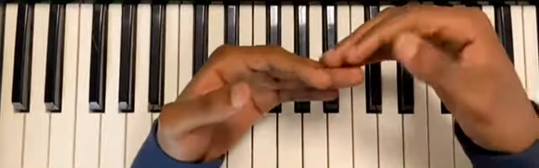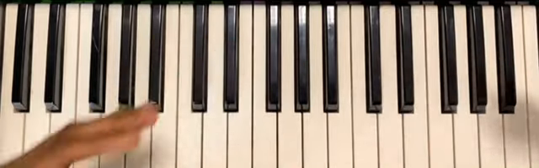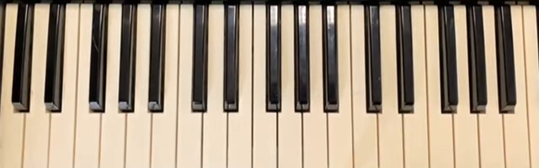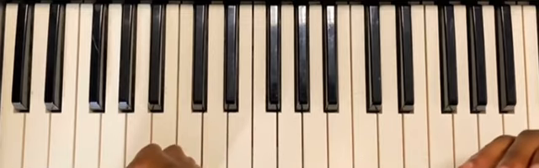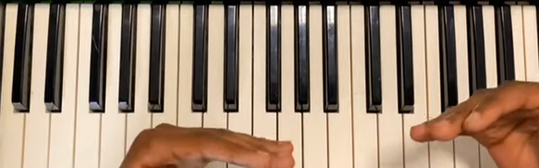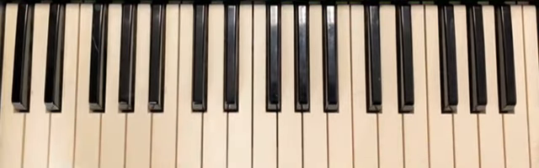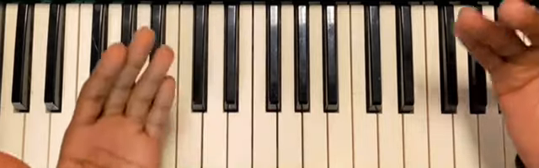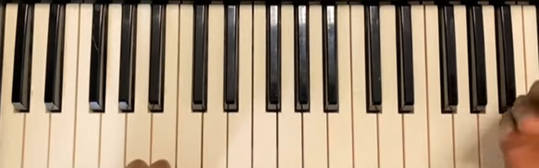So today's lesson is about the names of the keys on the piano. As a keyboardist, or as someone who wants to learn the piano, you have to first know these basic things before you start learning much about the piano. This is the first thing that you have to learn as someone who wants to learn the piano or the keyboard. Okay, so the names of the keys on the keyboard.